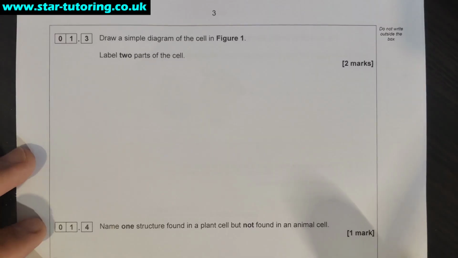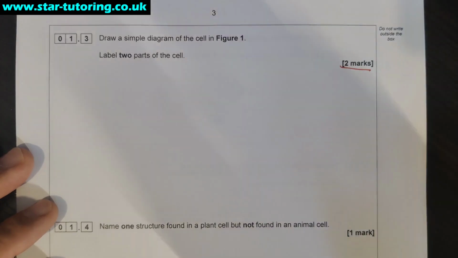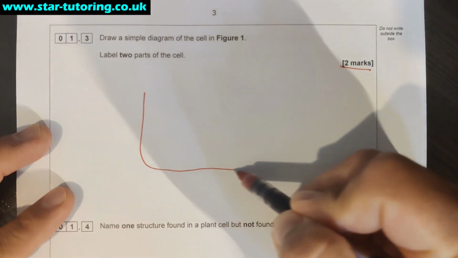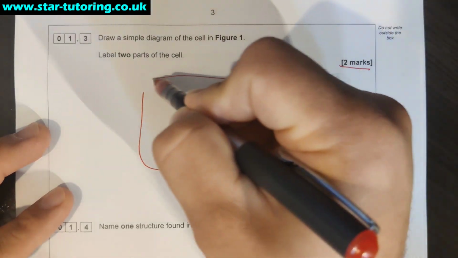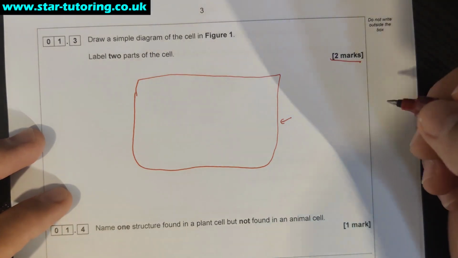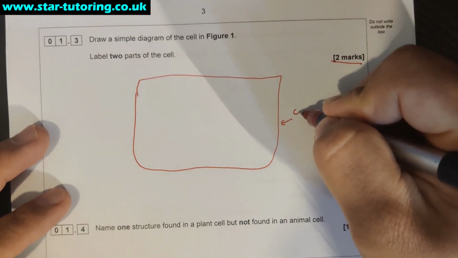Okay, so we got question 1.3. Draw a simple diagram of the cell in figure 1 and show 2 of the parts of the cell. So it's a 2-mark question, so you don't have to go into too much detail. It's basically what it tells you, okay? Now, you will have, first of all, your cell. That will be your cell membrane. And I'm just going to draw all of the parts that we normally get asked about, just in case you have any preferences, okay? So you got cell membrane.